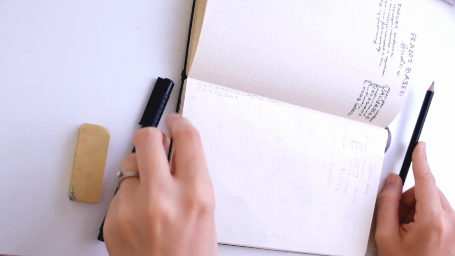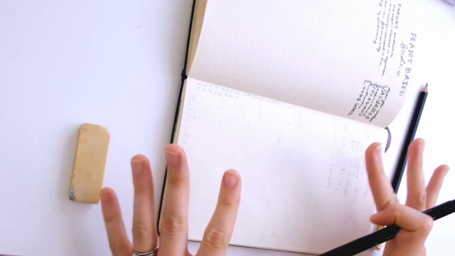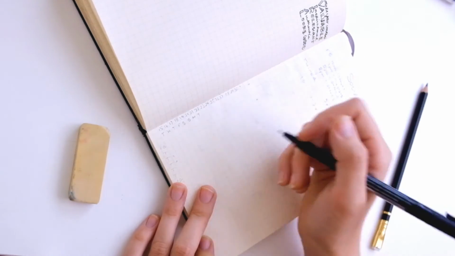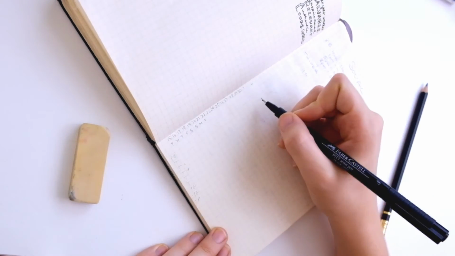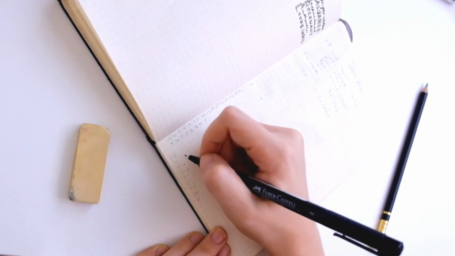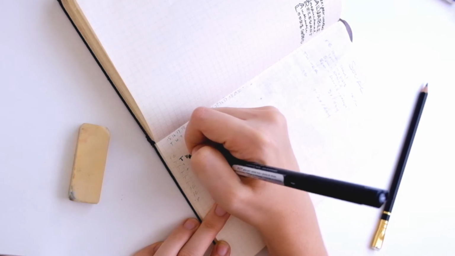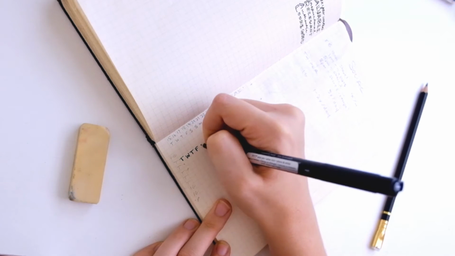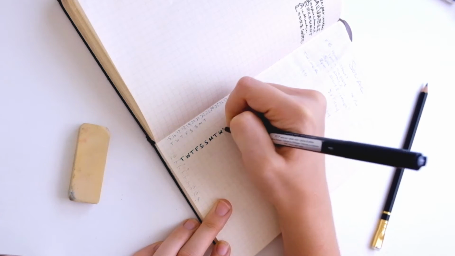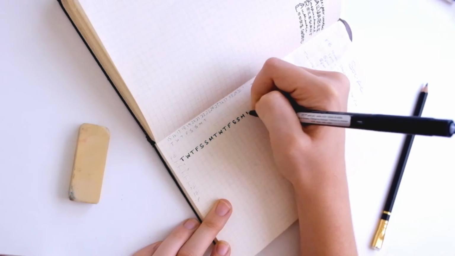So I'm going to start here with my pen. I don't like to do everything in pencil because I hate having to do an entire spread and then erase it all and start again. I'm just going to turn it here just because I find it a lot easier to write on this kind of an angle. So let's see, this is our first row. So I'm going to start here. We're going to have Tuesday, tomorrow, then Wednesday, Thursday, Friday, Saturday, Sunday, Monday, and so on.